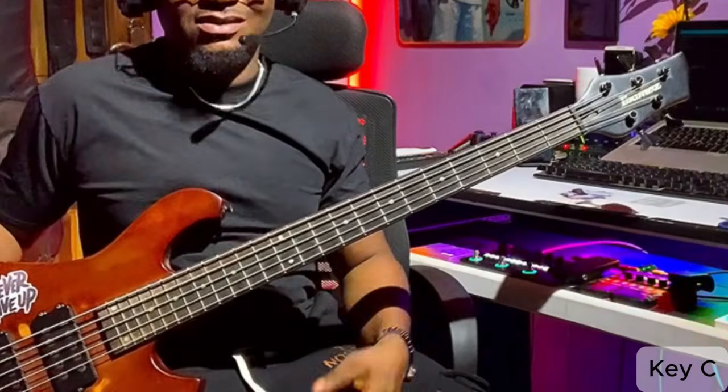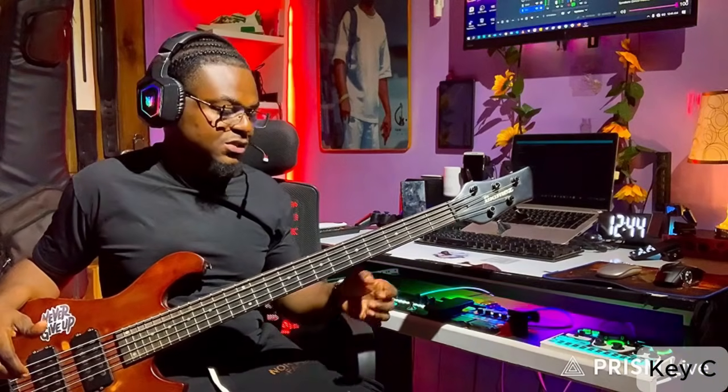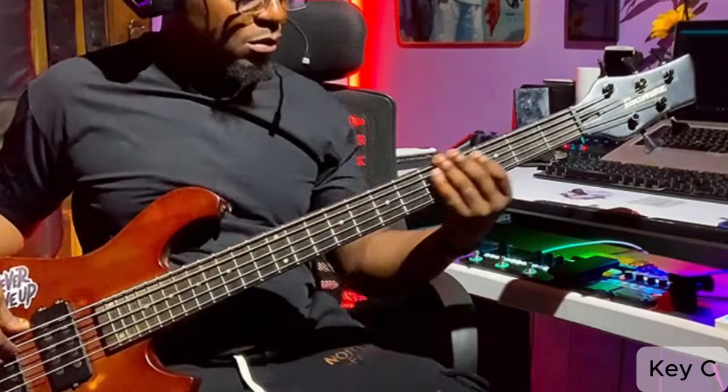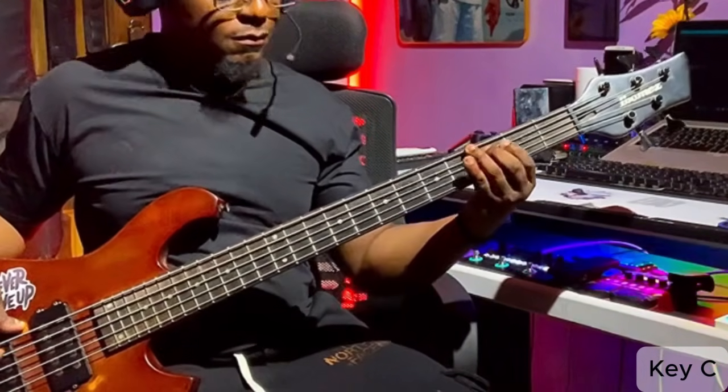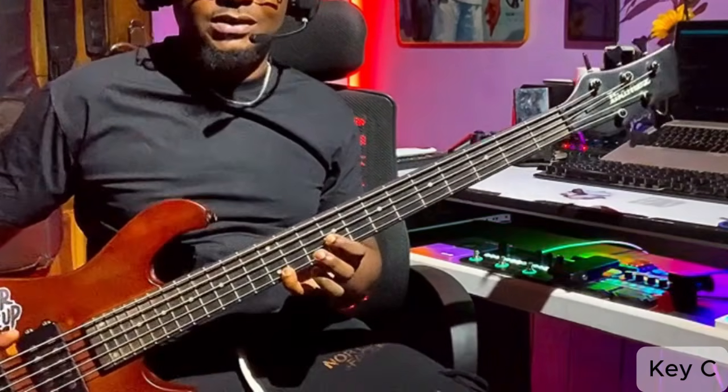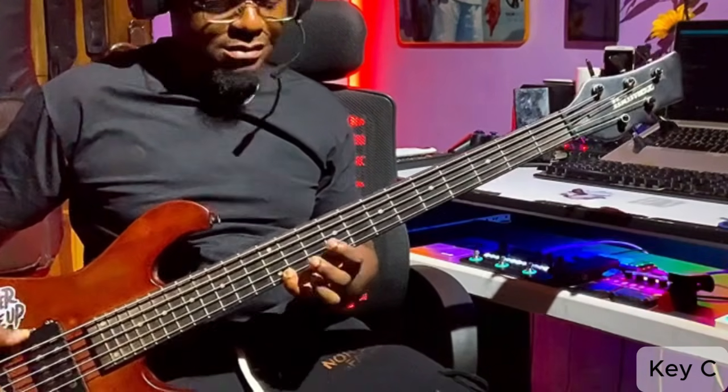So now to the E string, it gives you the 3. So how are you going to use it? So imagine on the one like this, 1. You see? So learn this.